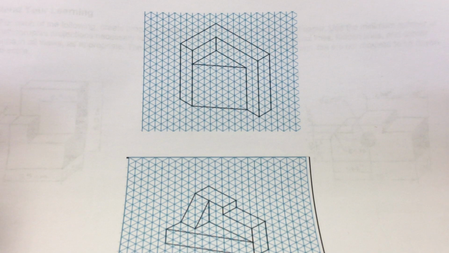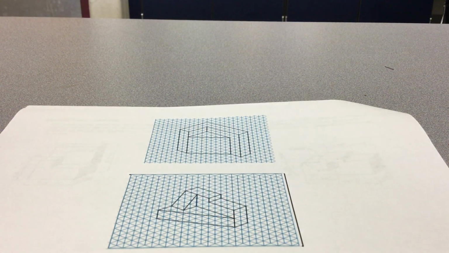A lot of people struggled on these. I'm going to break these down line by line. So let me grab a piece of paper here.